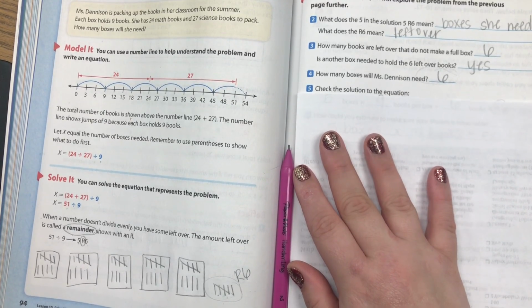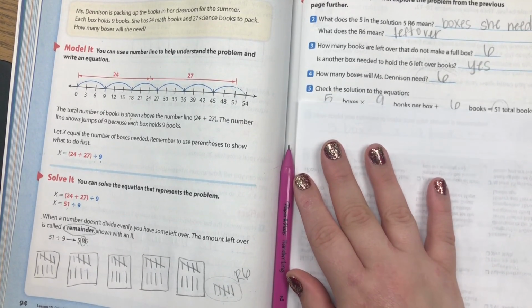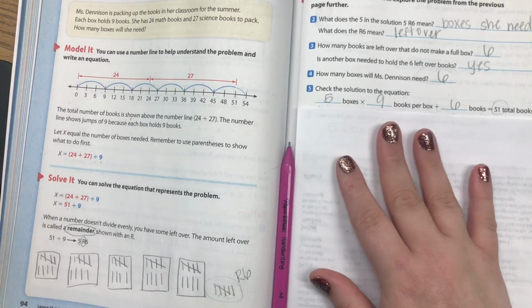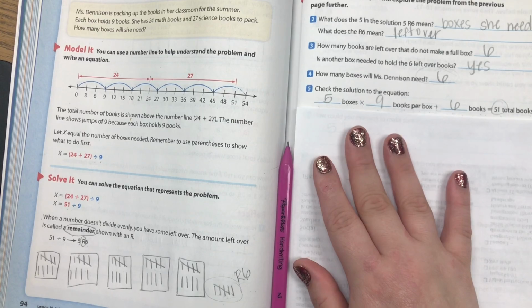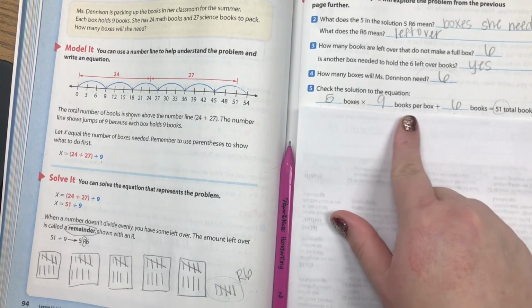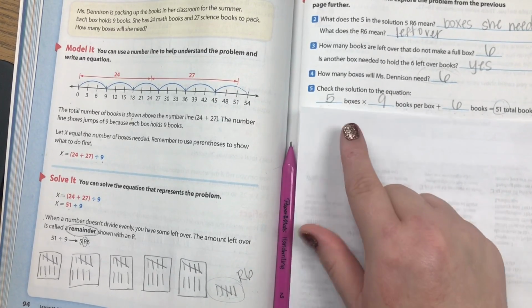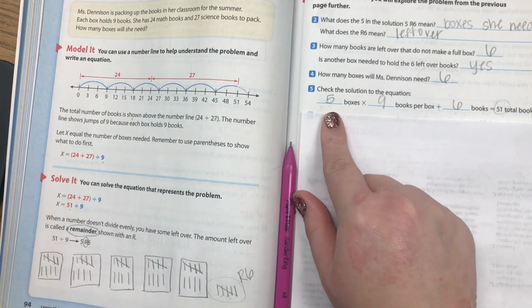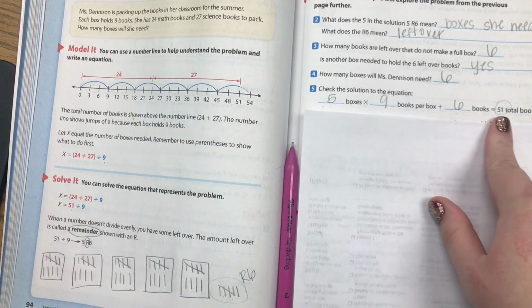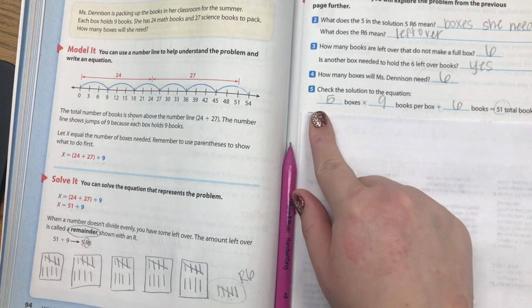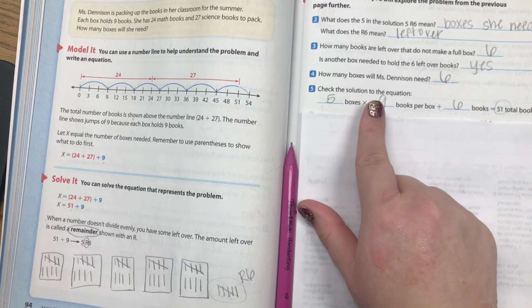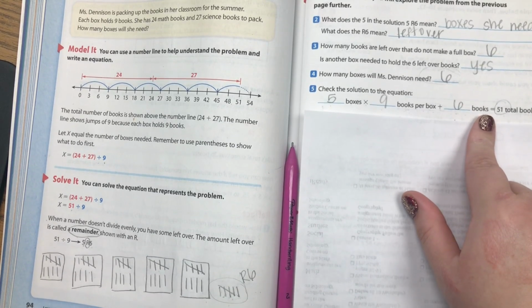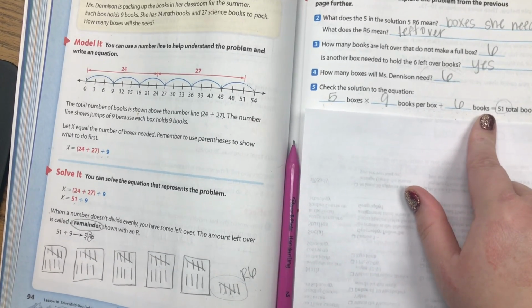Check the solution to the equation. So here, I said that when I see these blanks, and I've noticed that you guys too, we don't know what to put in each blank. So I read through it several times before I answered it. I said blank boxes times blank books per box plus blank books. And I was like, whoa. Let me break it down.